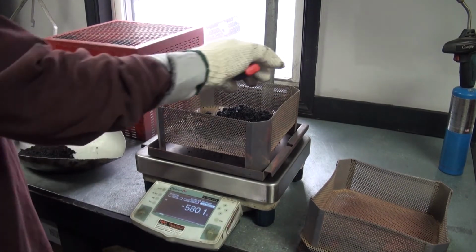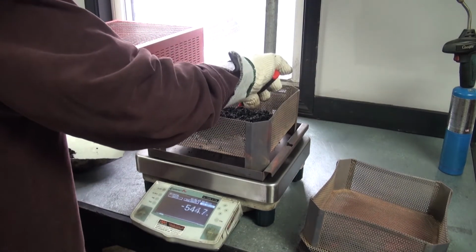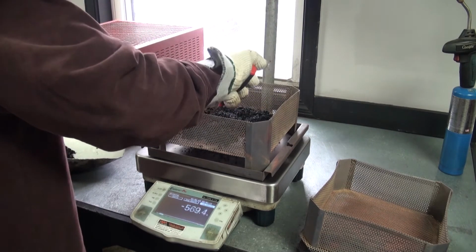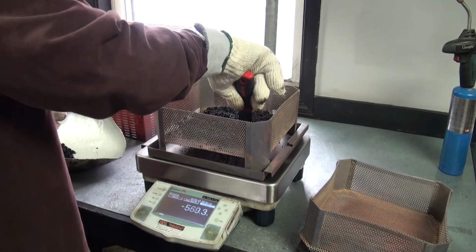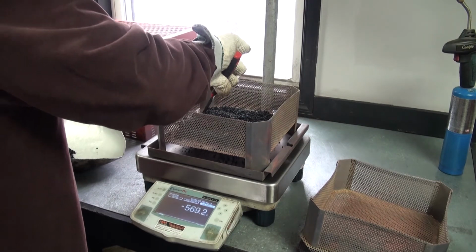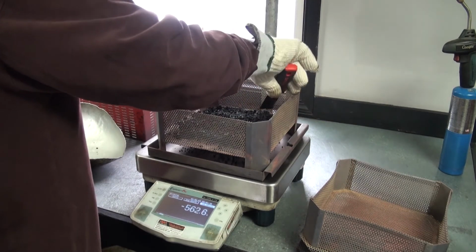There's no exact weight here. He's just referencing by eye approximately half of the sample for the lower basket. Now he spreads this out nice and uniform because you want it to be as thin as possible so that you get a good complete burn.